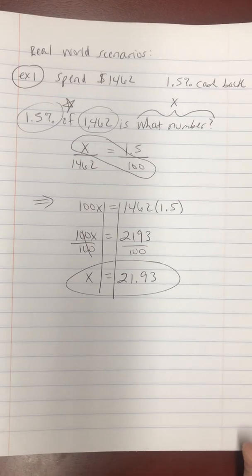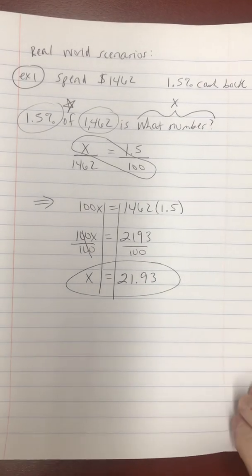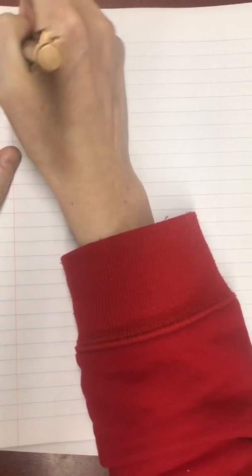The only reason why I'm showing you these again is because they excite me, because I love when math in our class relates to real life. Okay, let's do just a little bit more of the real life scenarios because I do think these are really cool. I think they're good to see.